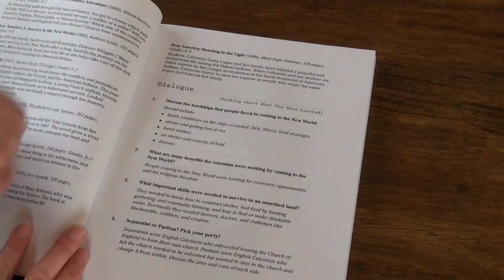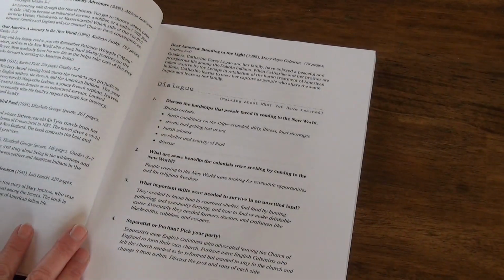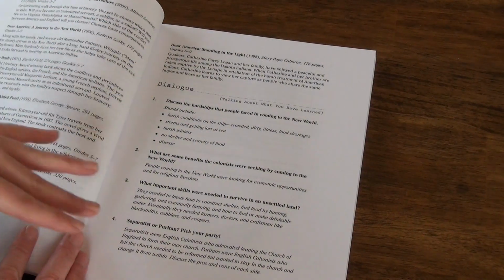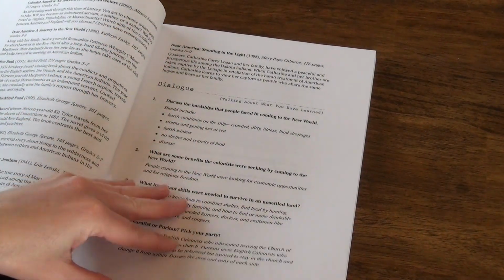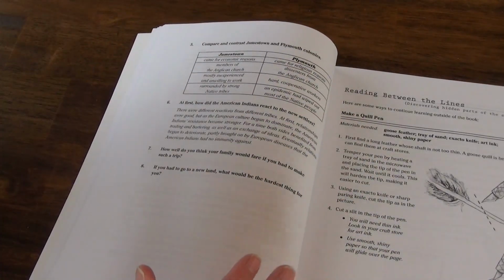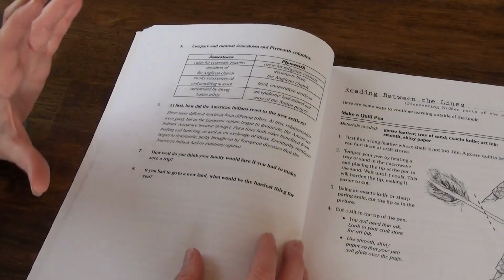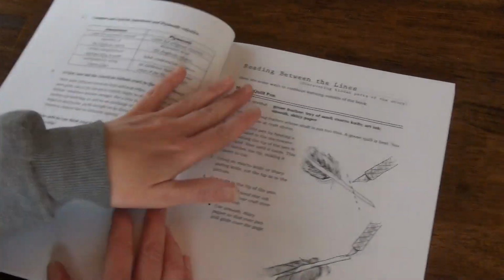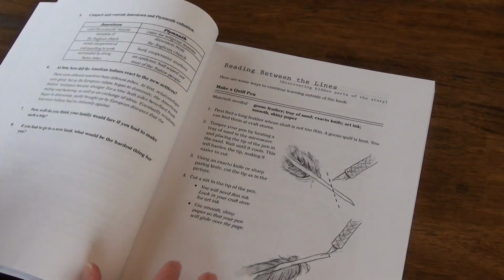Next, we're going to go to the dialogue where we're talking about what we've learned. So there's different little questions, little prompts that if you need it, it's there. And that's what I love so much about this, it's just kind of a little buffet of pick and choose what you like out of it. I love it.